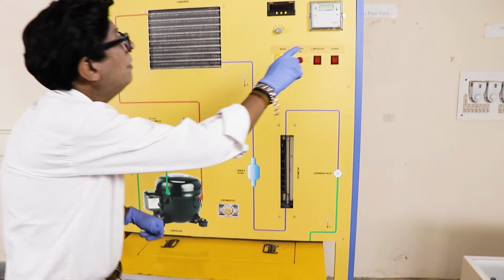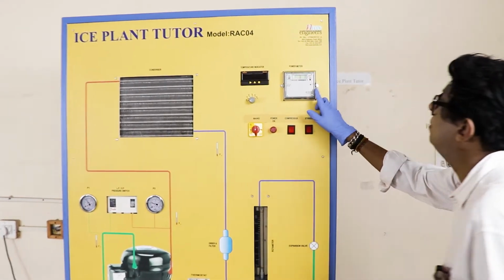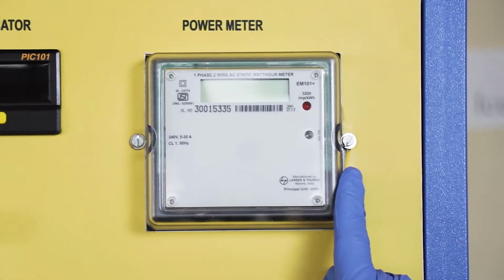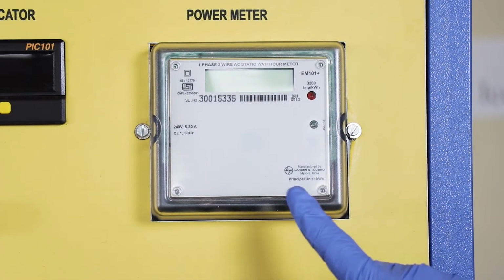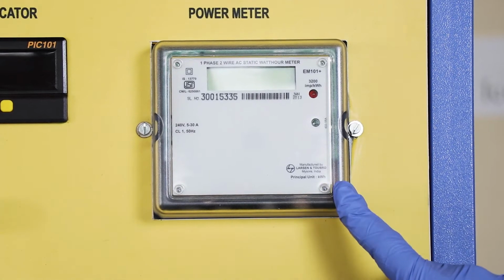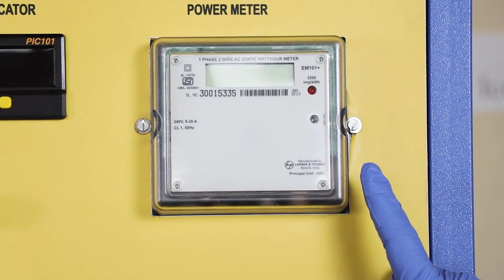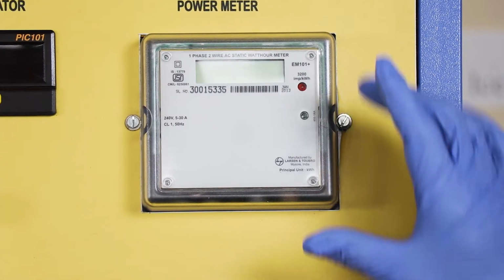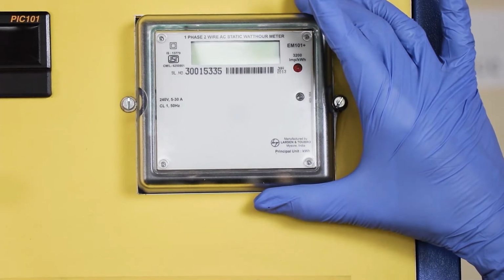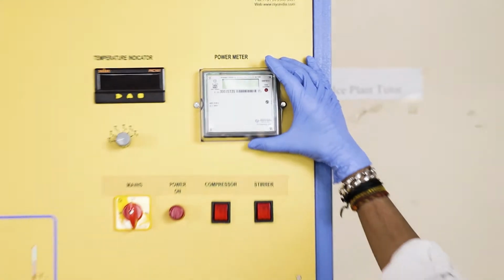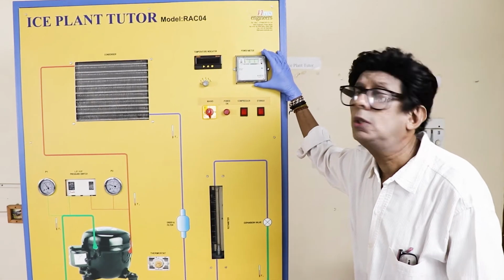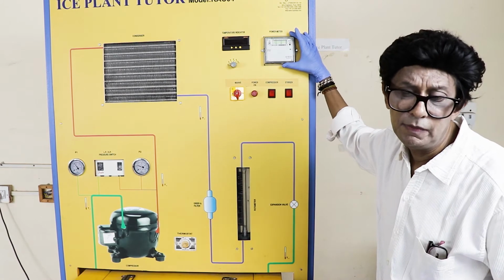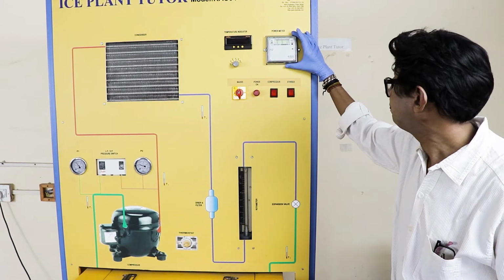One more thing, we have got a power meter here. This is basically a watt meter, like the one in your houses. This is the energy meter. It is a power meter. It gives the reading in kilowatt hour. So it directly gives the reading of how much power the compressor is consuming in running this whole unit. So we have one, but we are not using this. We will be finding out the work of the compressor with the help of the p-h chart. So that is the thing here.